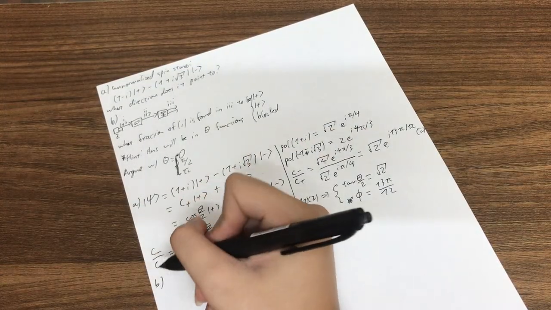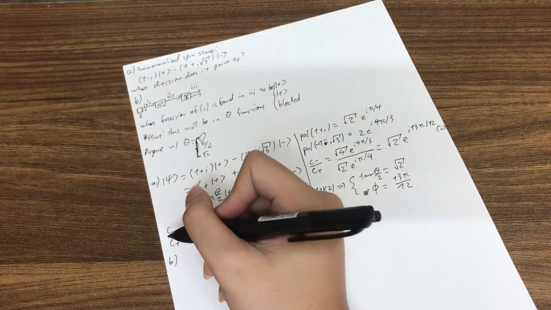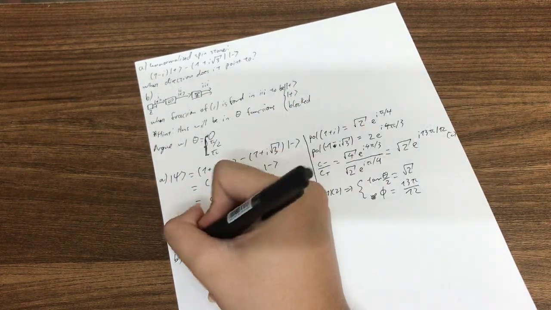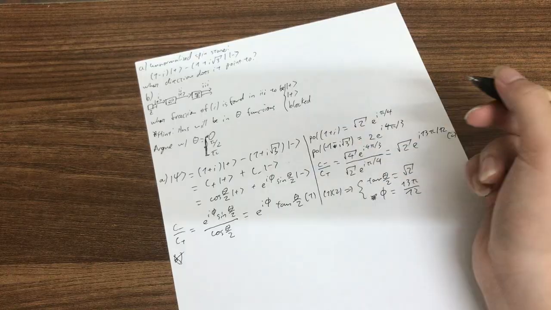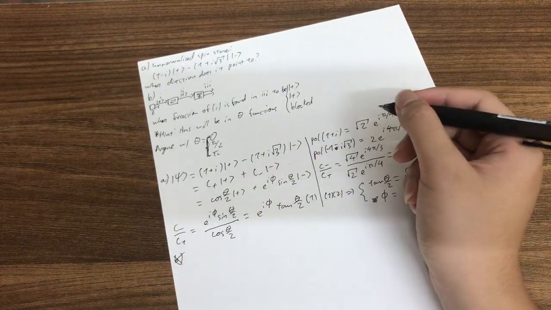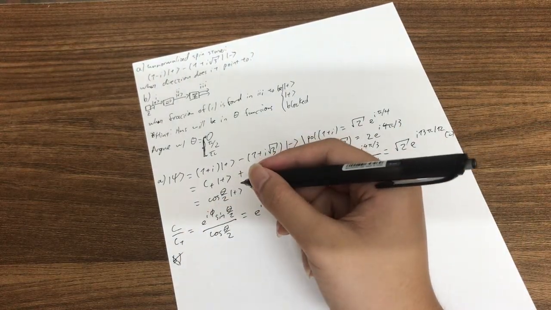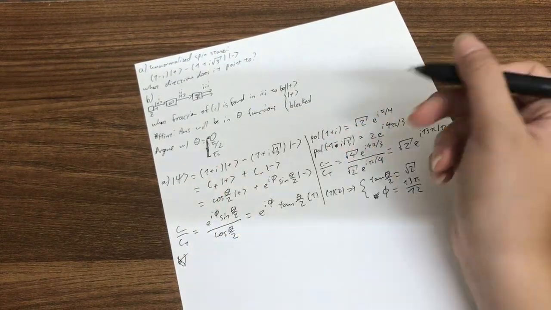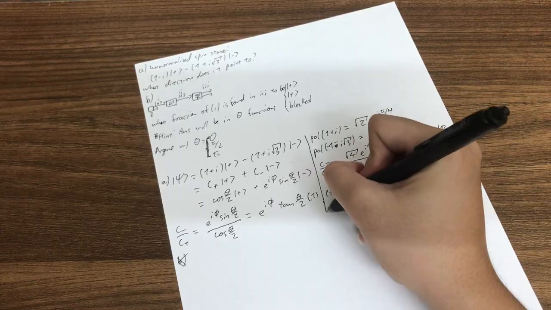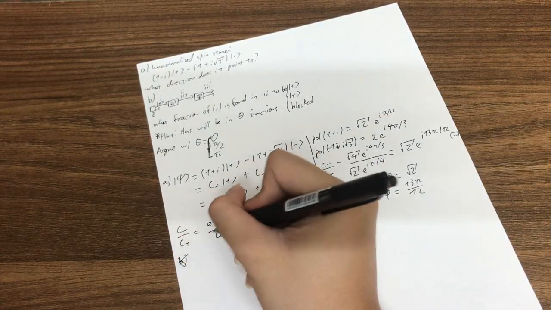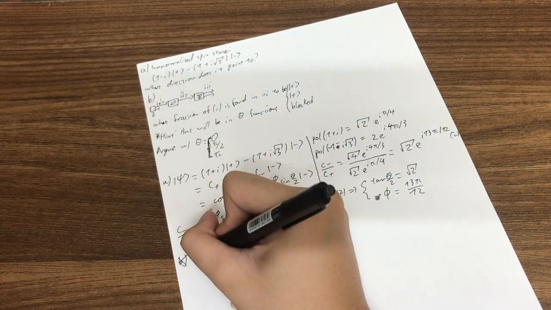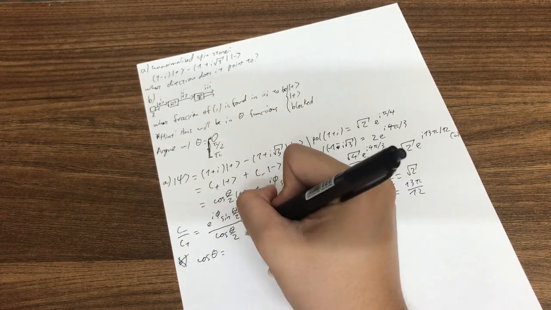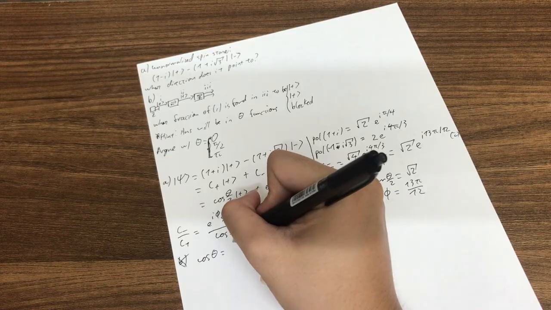Next is B. I think, yeah, B is not that hard. We have now the direction as well. Oh yeah, the direction. So we have to put it in cosine and sine. Lazy. Oh my gosh. Anyways, let's do it. So first, let's do cosine. Cosine, we have tangent. Trig identity.